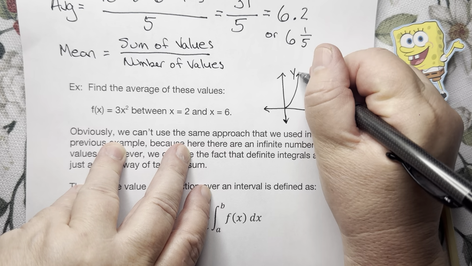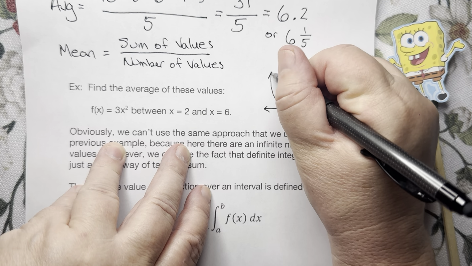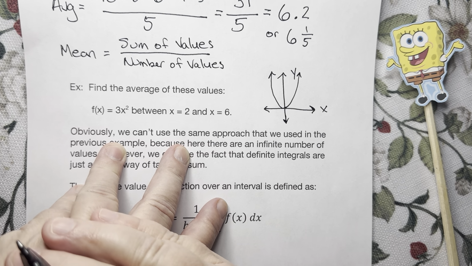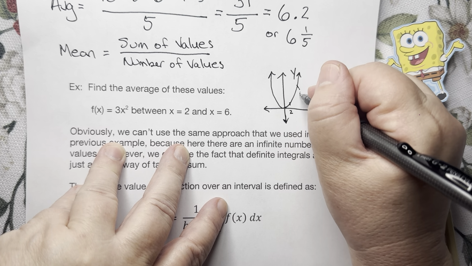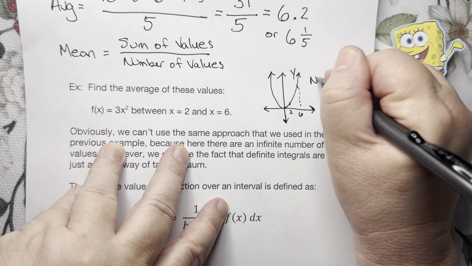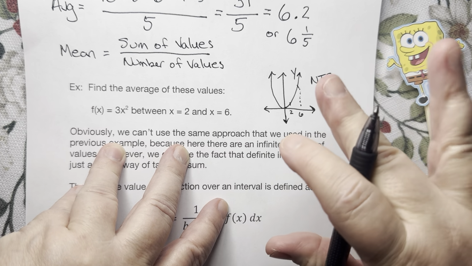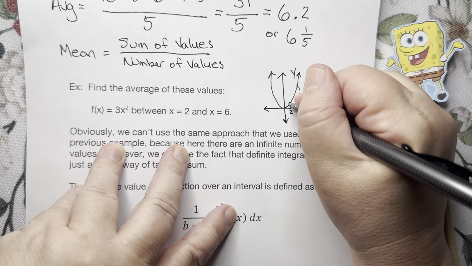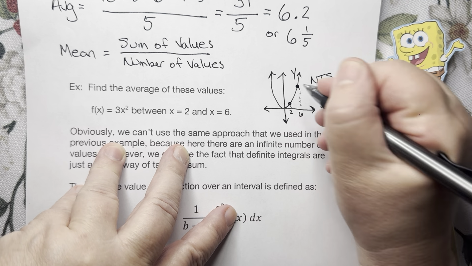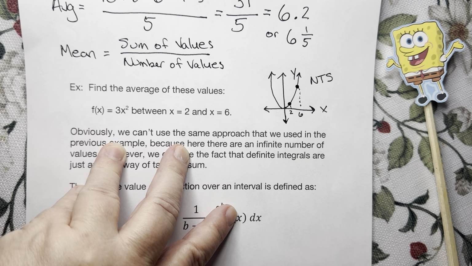It's kind of a skinny parabola. Looks something like that. And between x equals 2 and x equals 6, so there's 2. There's 6. I'm going to say my magic words, not to scale. And I'm going to say between this point and this point, what's the average value?